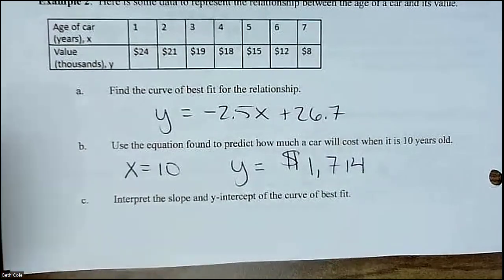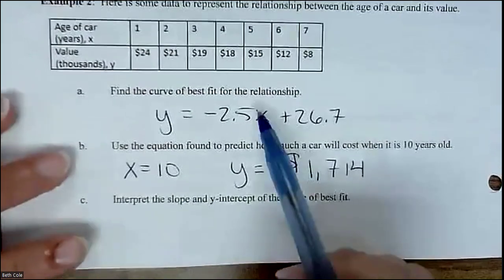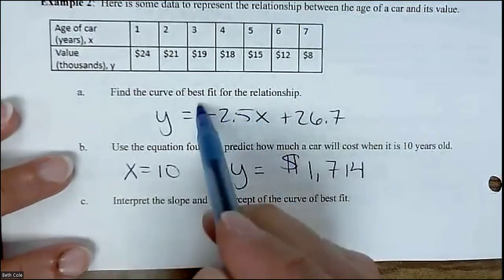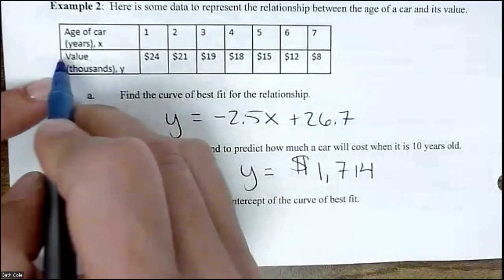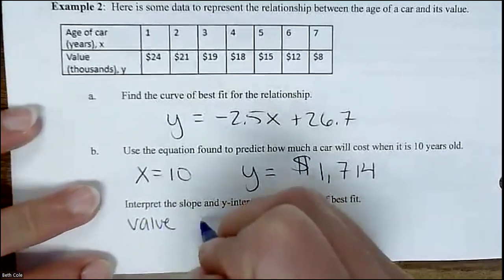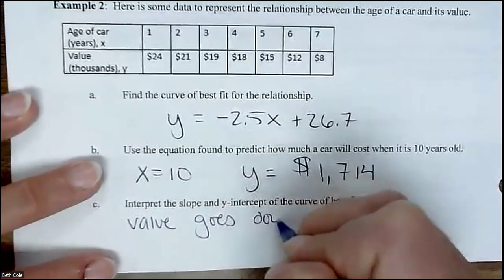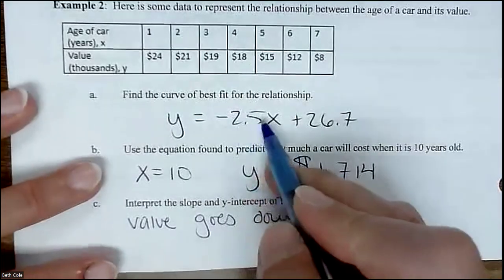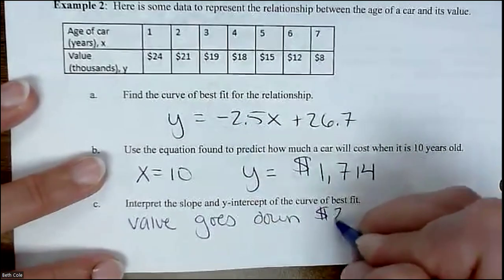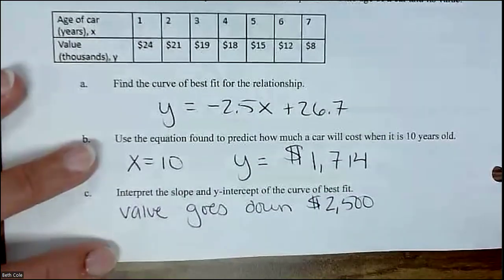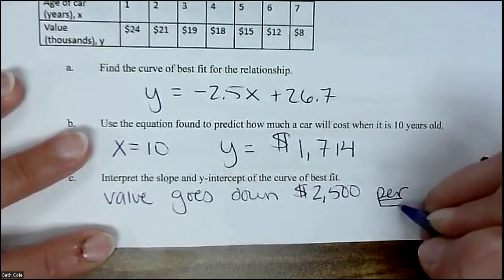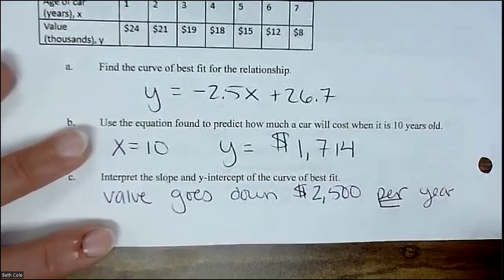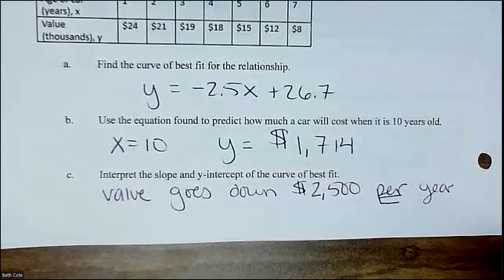Now it says interpret the slope and the y-intercept. Do you see how our slope was negative 2.5? That means the value, and did I make up value? No, I read it off the table. Value goes down or up? Goes down, not $2.5, it's in thousands, so it's $2,500. And what's that really important word I have to put? Per year. Value goes down. It came out to 2.5, but it's 2,500 per year.